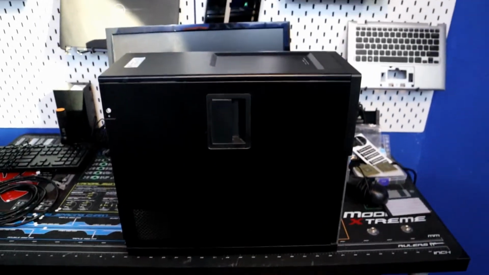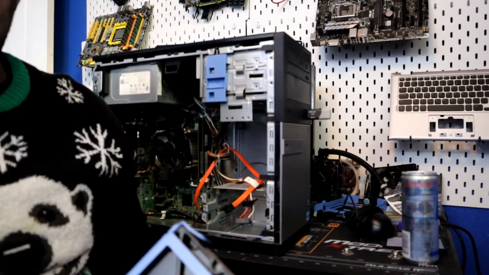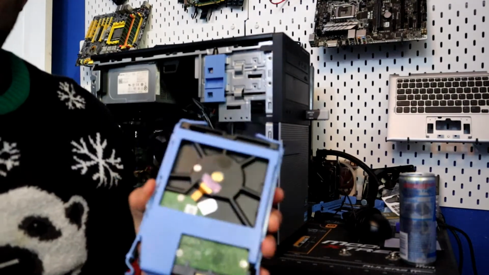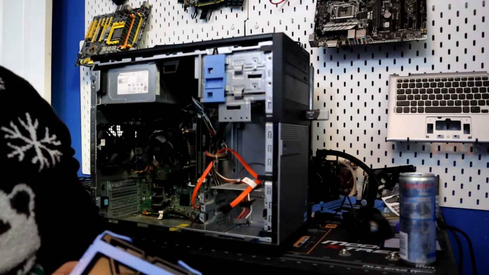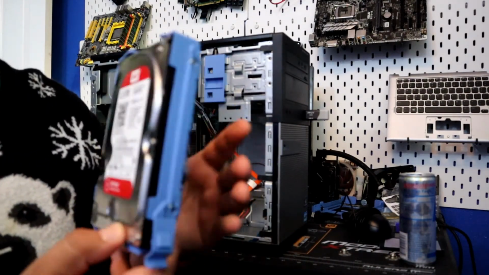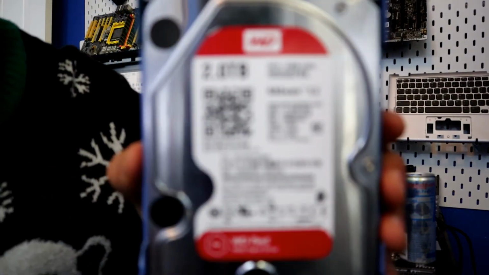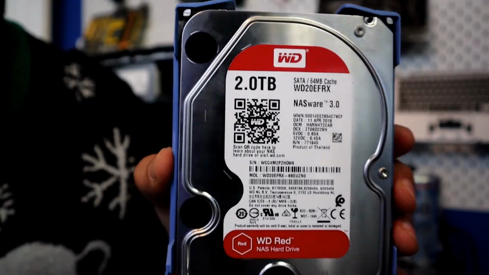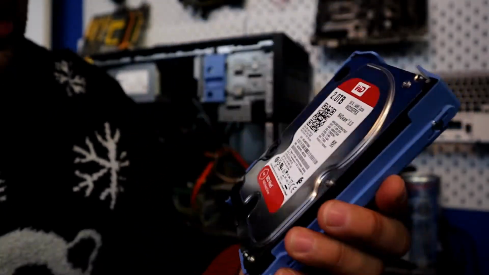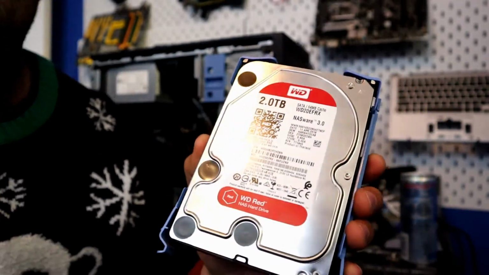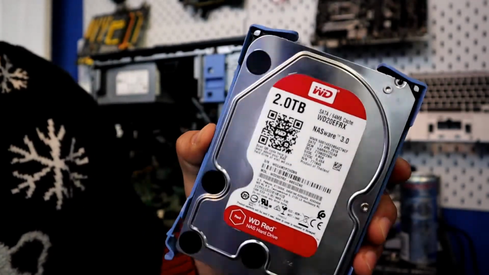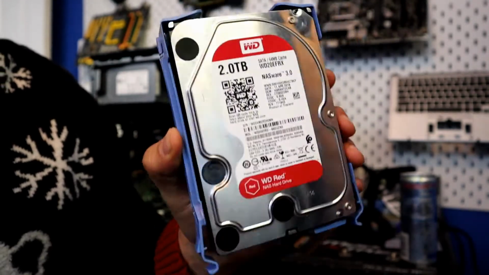Ooh, sexy. Okay, so let's go ahead and grab our hard drive. Our hard drives, depending on your situation. Again, I'm using the WD right there. As you can see, WD Red from WD. I'm sorry, I do have COVID brain right now. My brain's all over the place. I have a little bit of a fever.